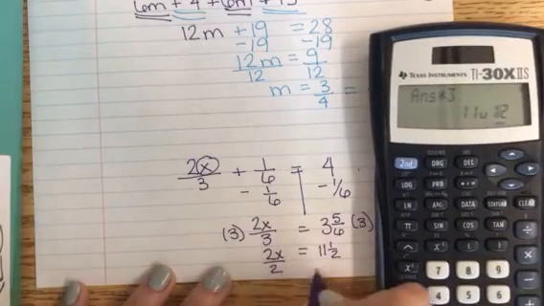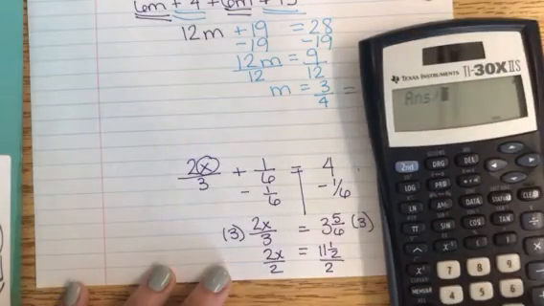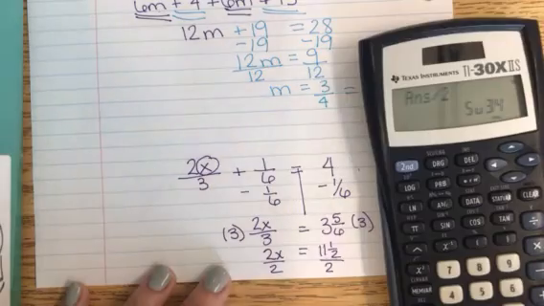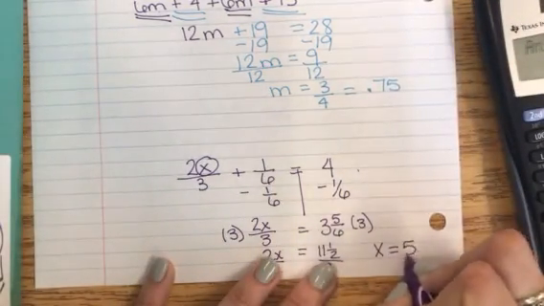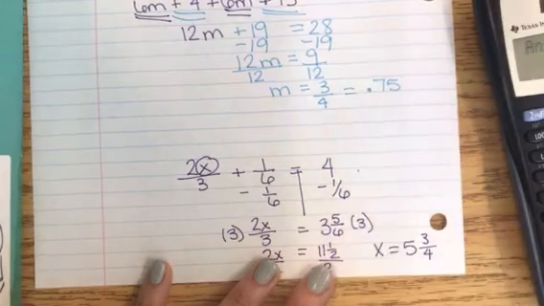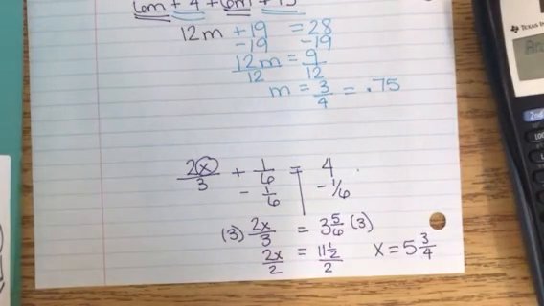Okay, and then I'm going to divide by 2. Again, I'm letting my calculator do the fraction piece for me. And I get a final answer of x equals 5 and 3/4. Right, so really don't let fractions get to you. You can still deal with fractions just fine. You have your calculator to help you.